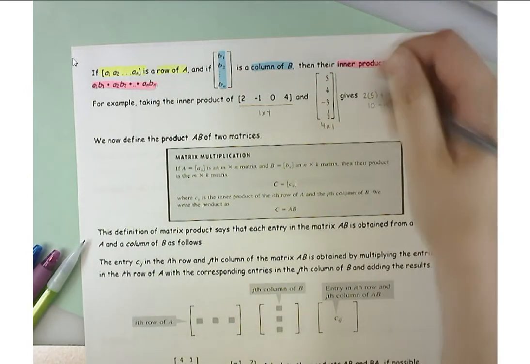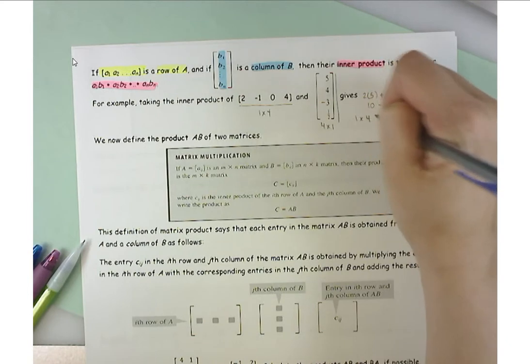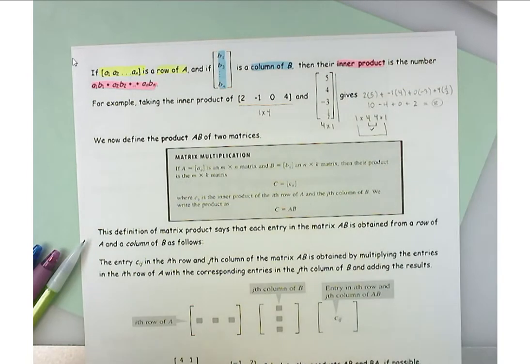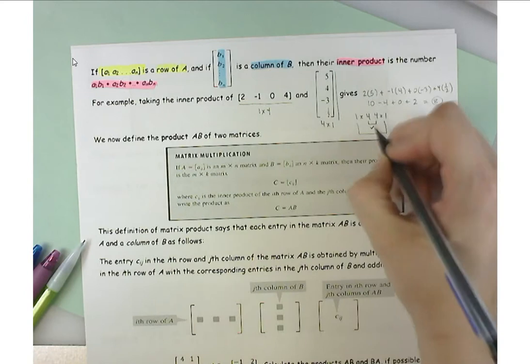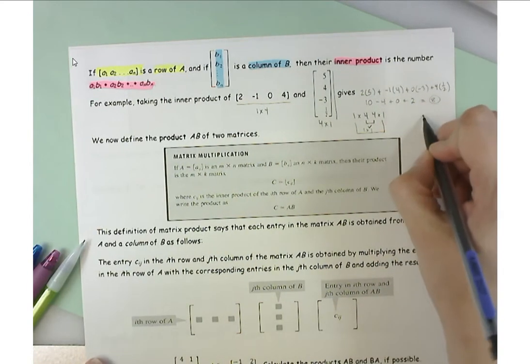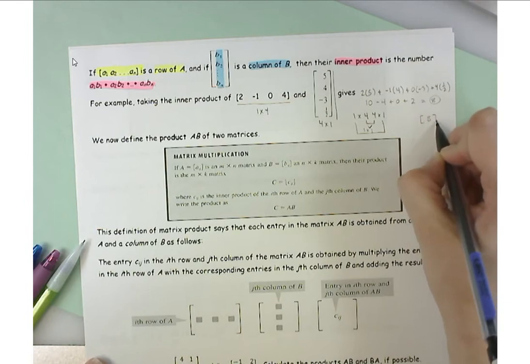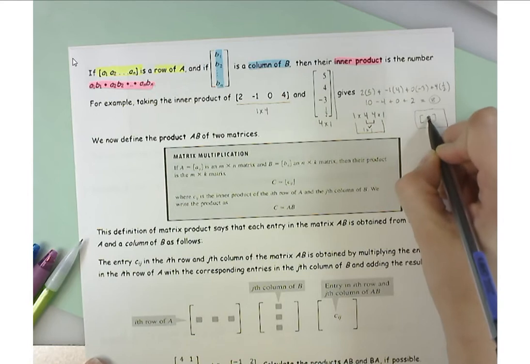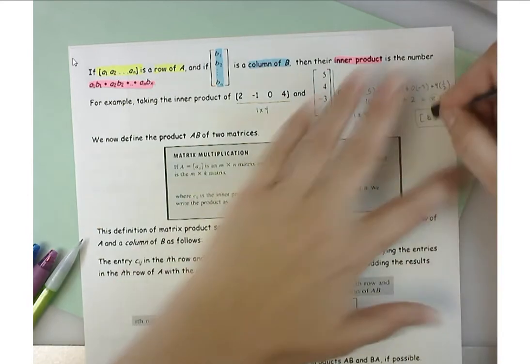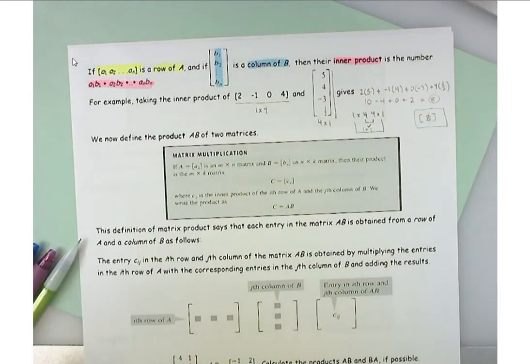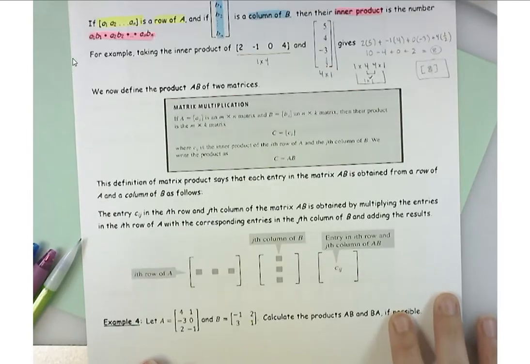So if we line these up, a 1 by 4 and a 4 by 1, the inner numbers match, those are going to work. And then your result would be what matrix? A 1 by 1 matrix. Okay, so your 1 by 1 matrix only has one element, and that element would be 8. Sorry, that's a weird looking 8. Okay, so that would be your final answer.